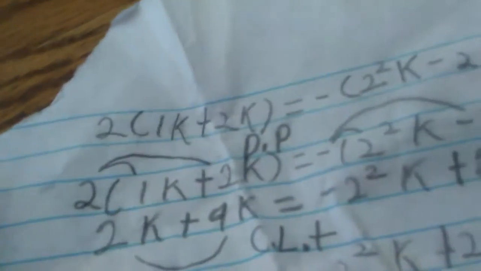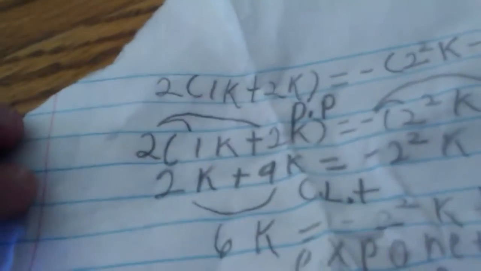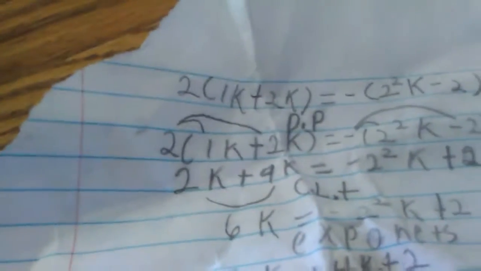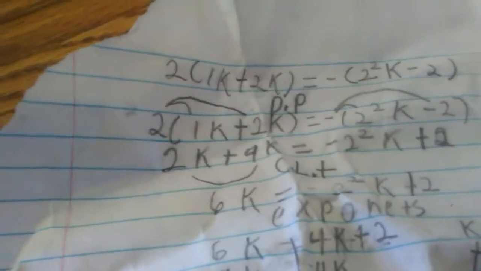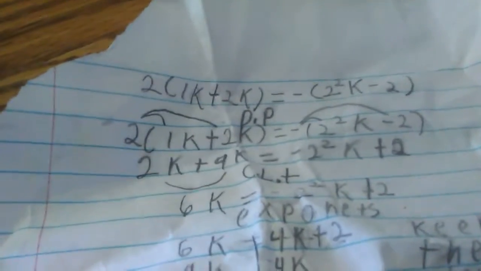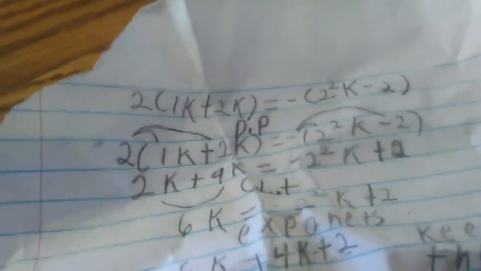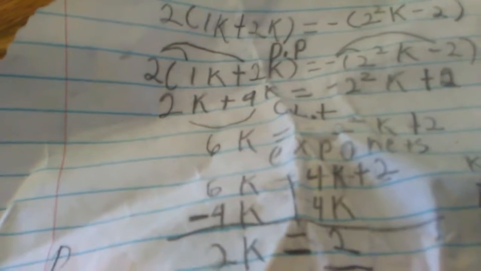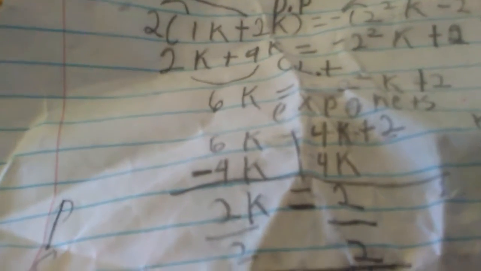You have 2 times 1k plus 2k equals negative 2 squared k minus 2. Then you do distributive property: 2 times 1k plus 2k, and negative 1 times 2 squared, and k minus 2. You are then going to do 2k plus 4k equals negative 2 squared k plus 2. Then you combine like terms, which is 2k and 4k.